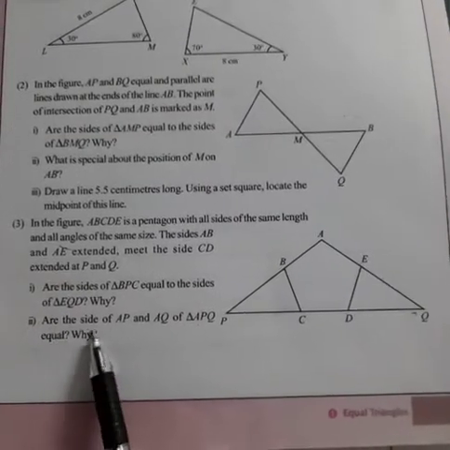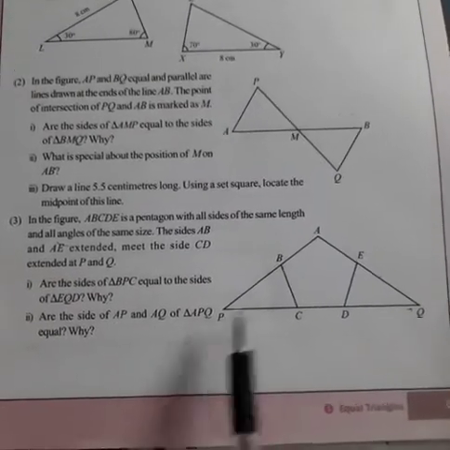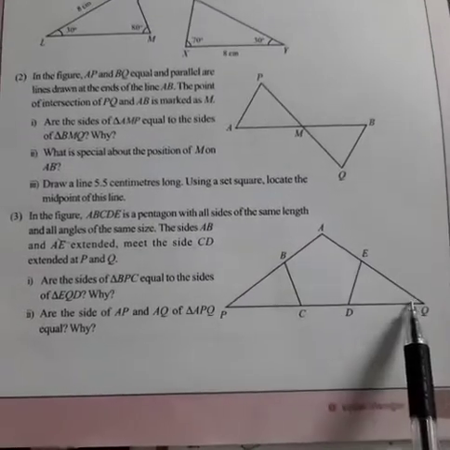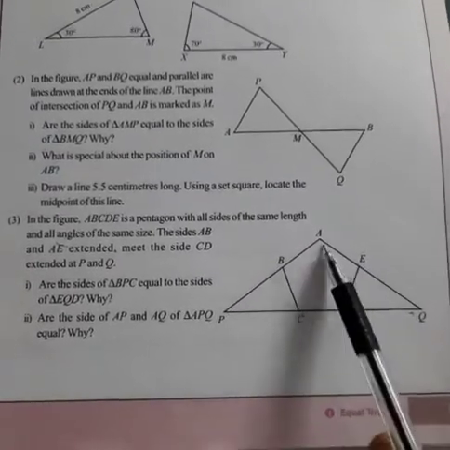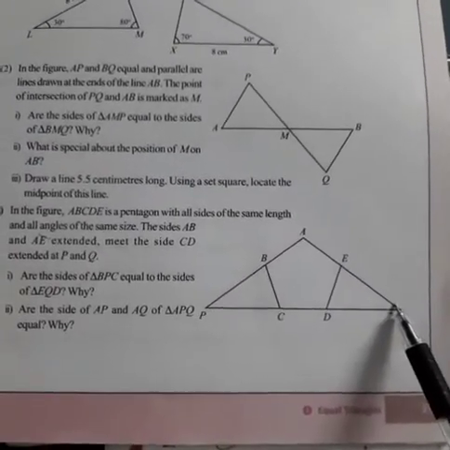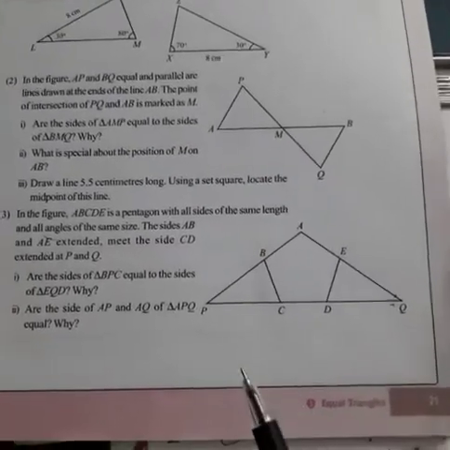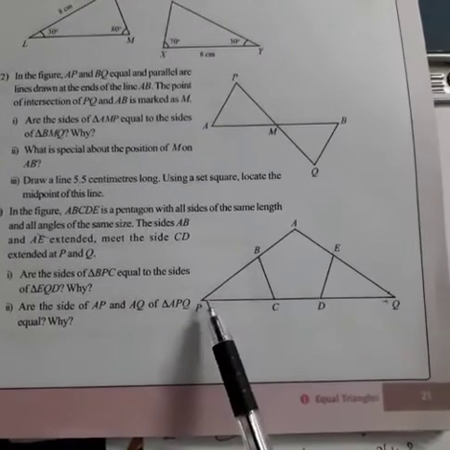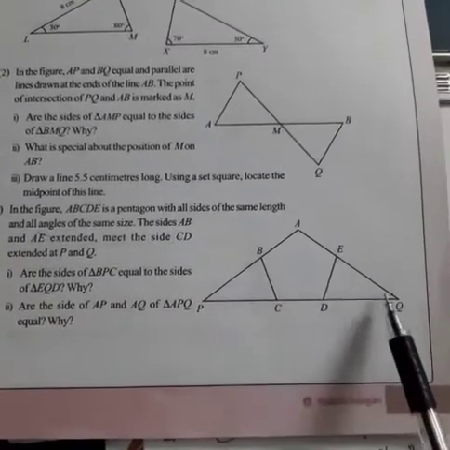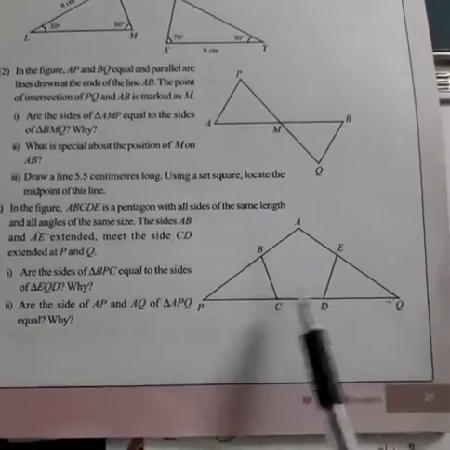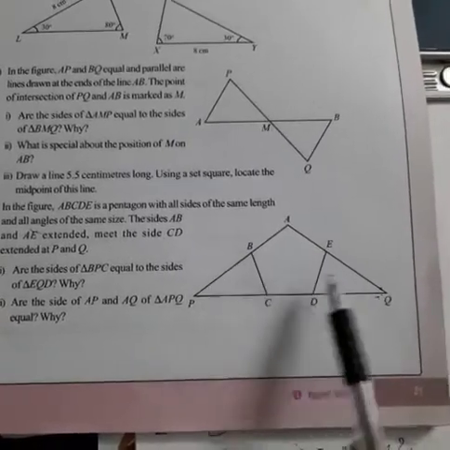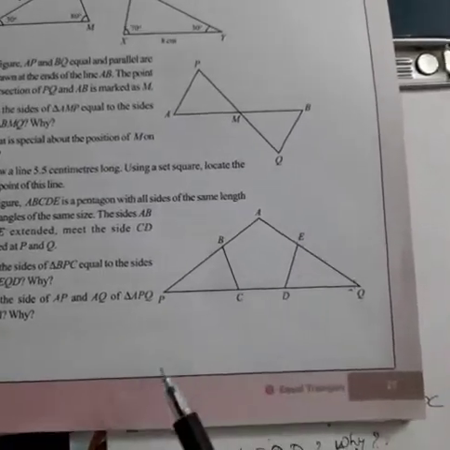Second part, are the sides AP and AQ of triangle APQ equal? These two sides AP and AQ are equal or not, and what is the reason? We already found out triangle PBC and EQD are equal, so the sides are equal for both the triangles.